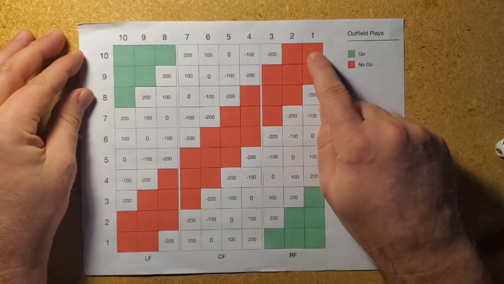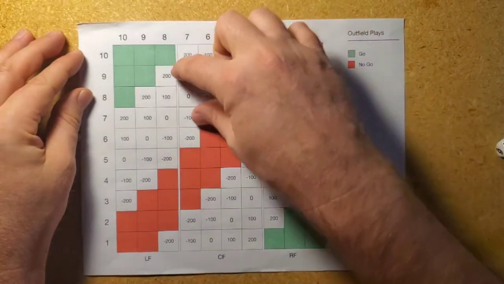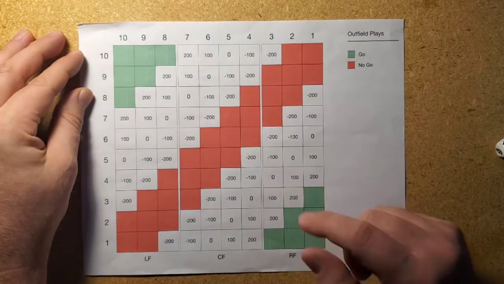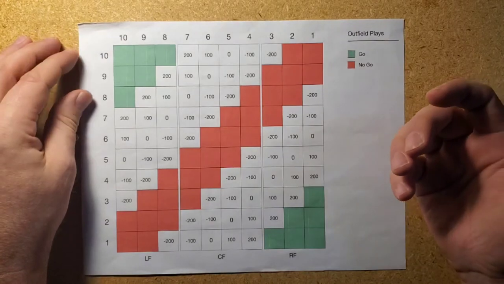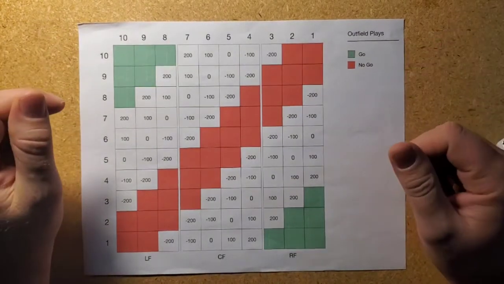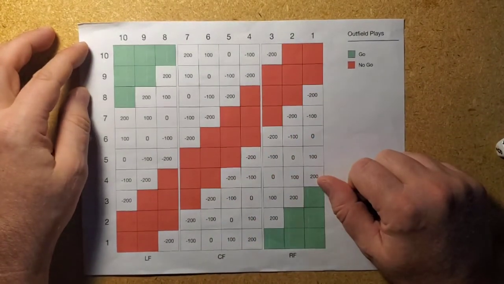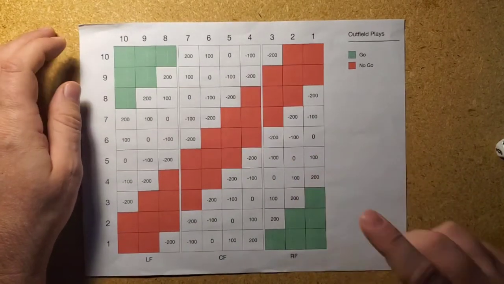So if we were to make the catch here and the runner was at third, the runner cannot advance. And then anything inside the white is a go at your own risk. Okay, so you can advance a base runner at your own risk, and it can be any base runners, but generally the lead base runner is what you're looking at. And you can advance that runner with a manipulation of their success rating.